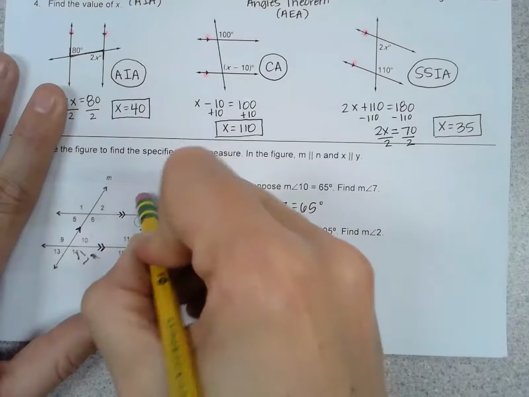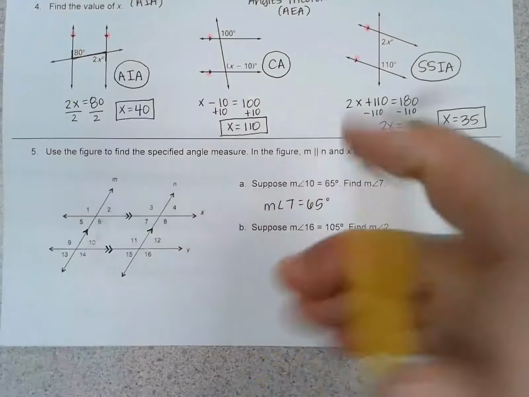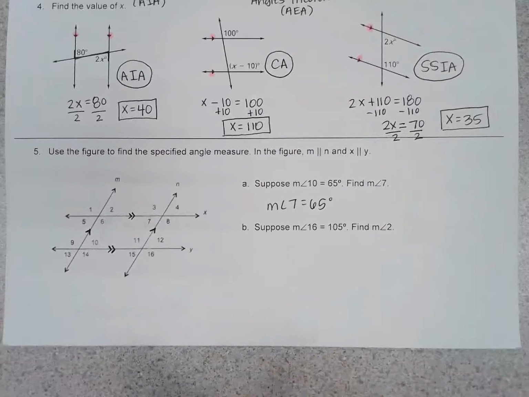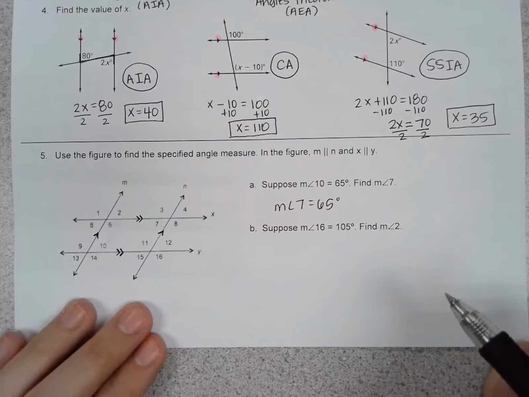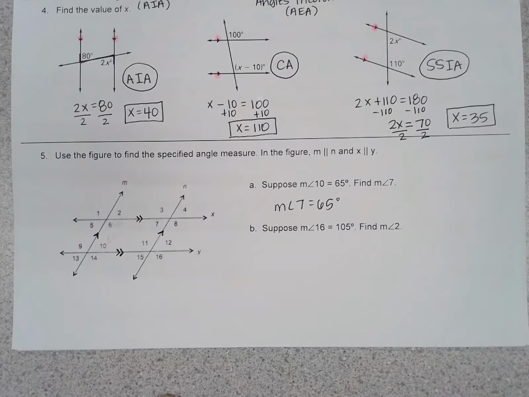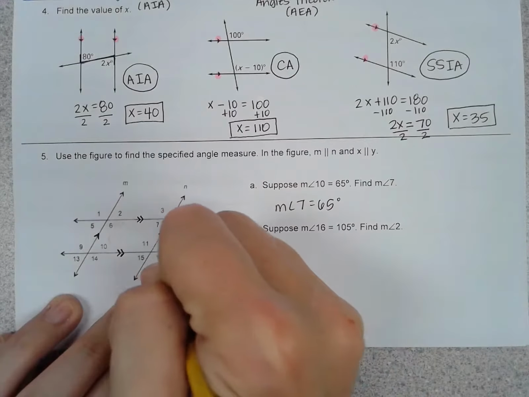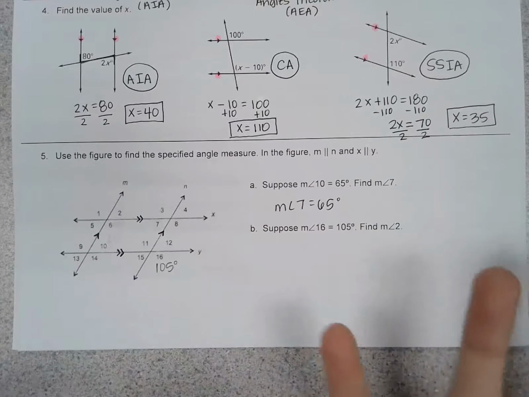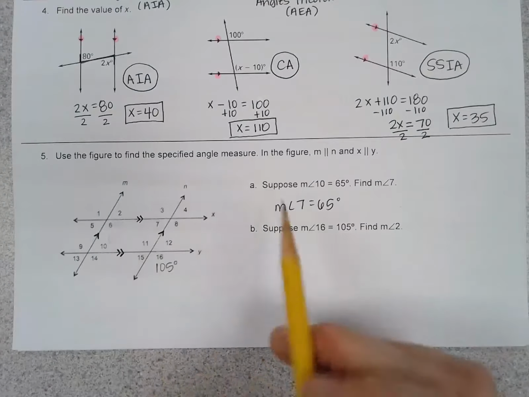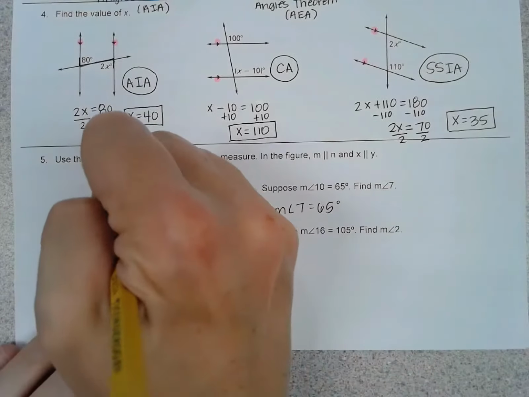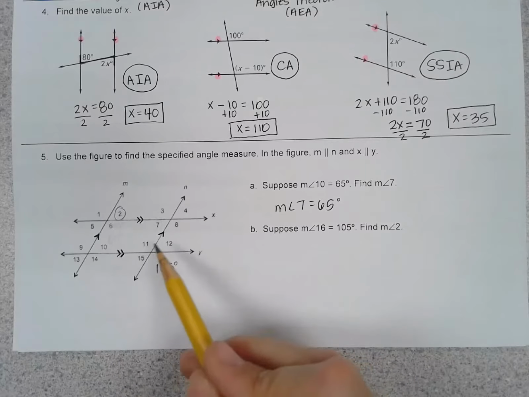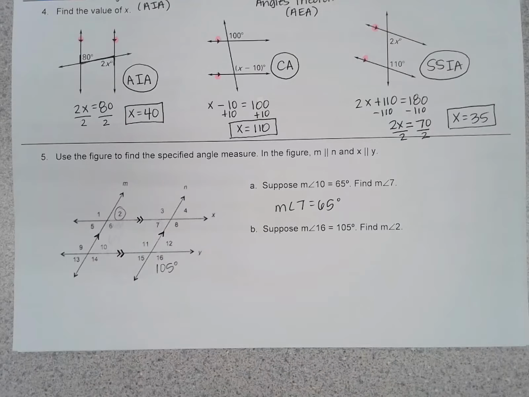When I answer the next part in this question, I have to pretend like I didn't know anything. So part B doesn't follow from part A, it's its own new question. So they say that the measure of angle 16 is 105 degrees. And again, I'm doing this in pencil. It's the last question, so technically it doesn't matter. But they want me to figure out how big is angle 2, which is all the way over here. So again, I can't jump right from this group of 4 to this group of 4. I have to work my way around the picture.